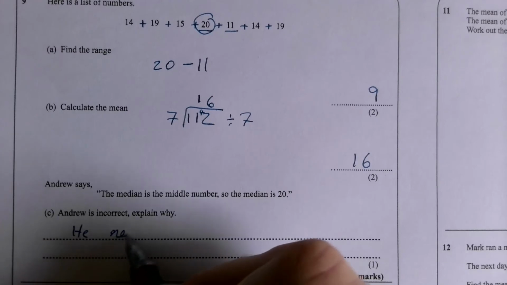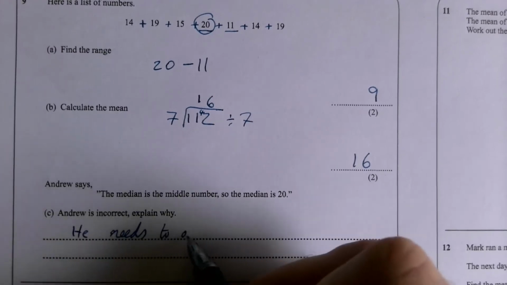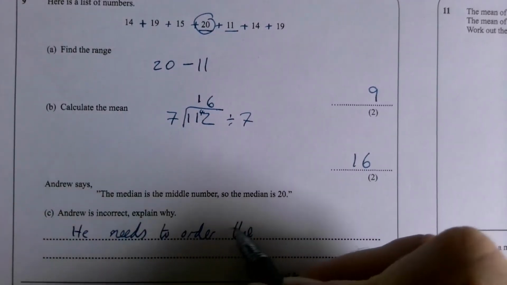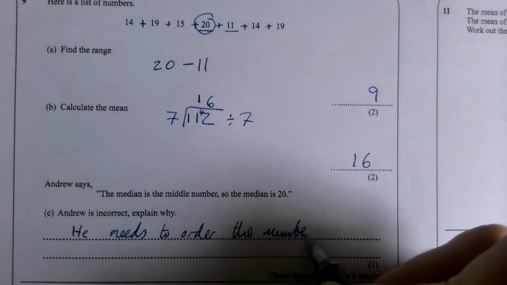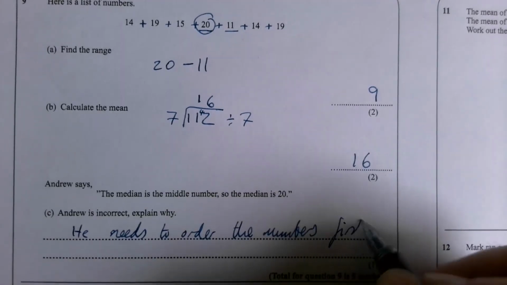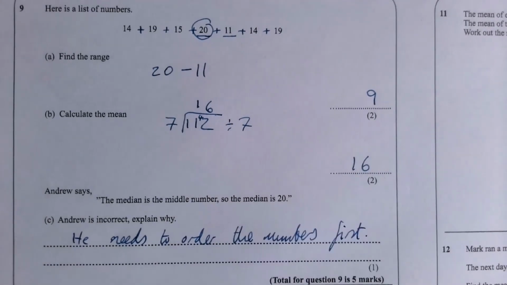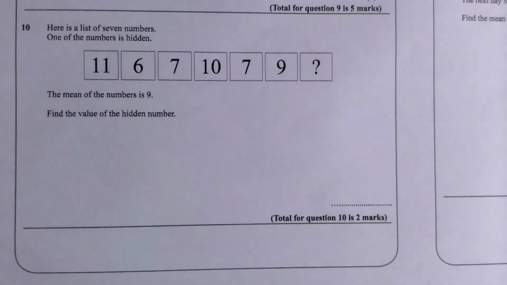He needs to order the numbers first. So before you pick the middle number, you've got to put them into order. So anything that means anything like that at all will be fine. Right, okay, moving on to question 10.